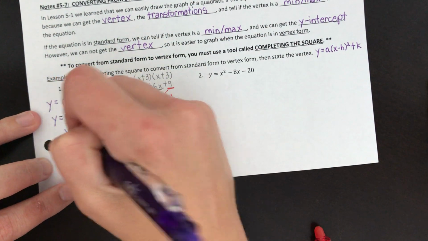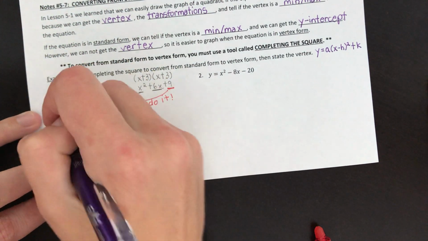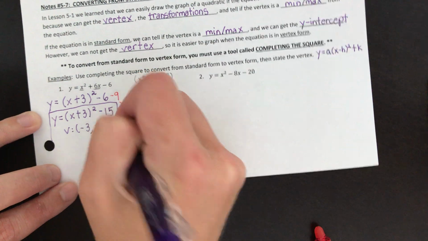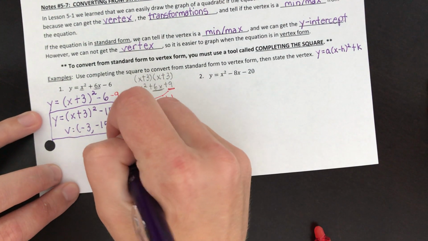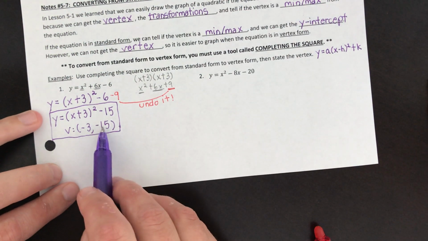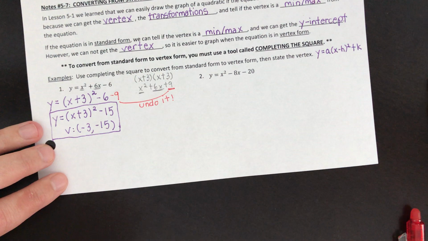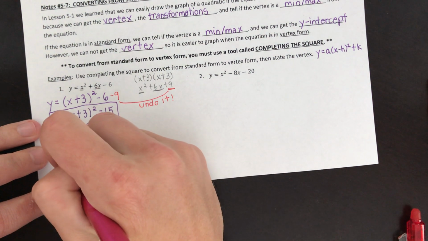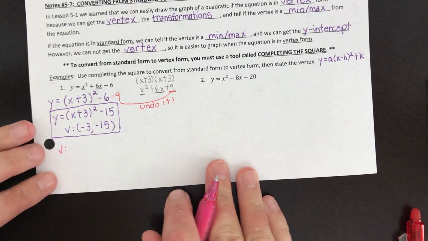Now it did say to state the vertex, so that would be negative 3 comma negative 15. So this would be your answer, because that's what it wanted. It wanted us to take the standard form, put it in vertex form, and give the vertex. So I've done that. But then for me, I want you to always check your work. So in a different color, we'll use pink, I guess, we'll check our work.